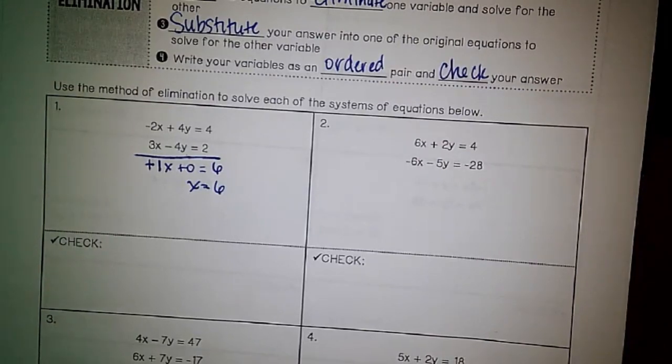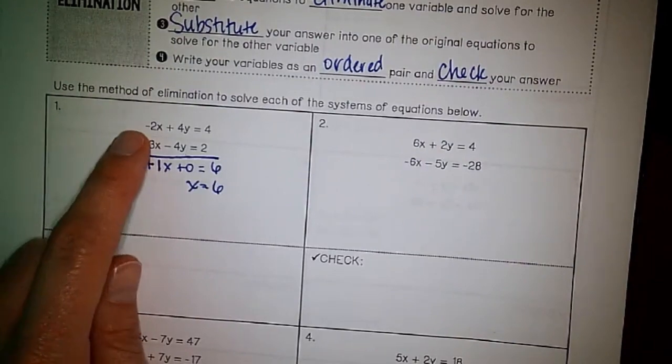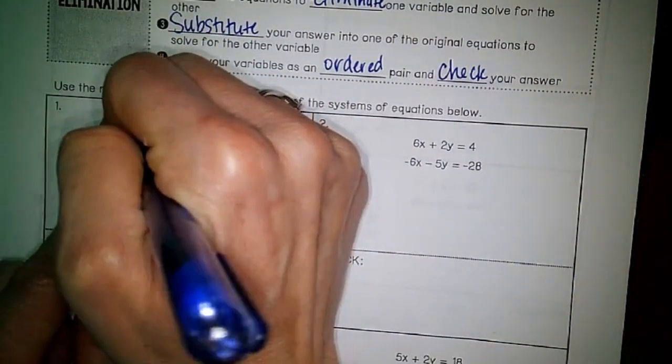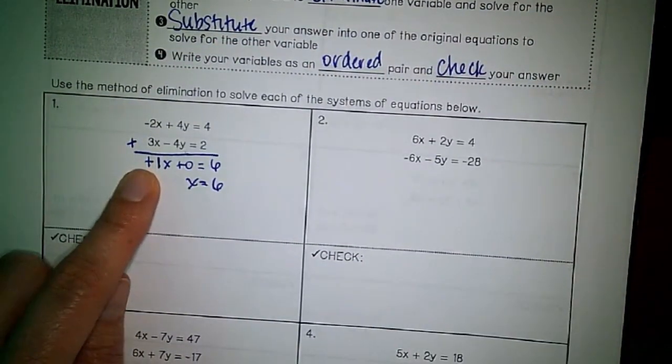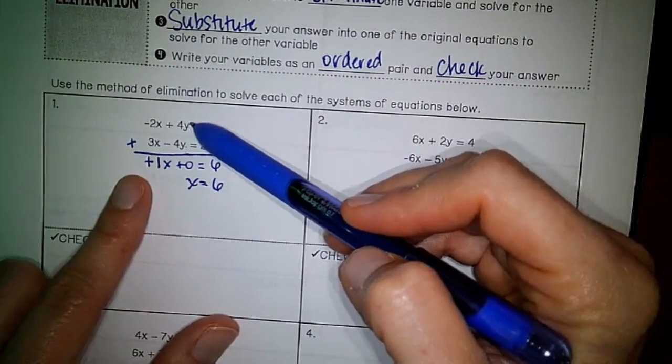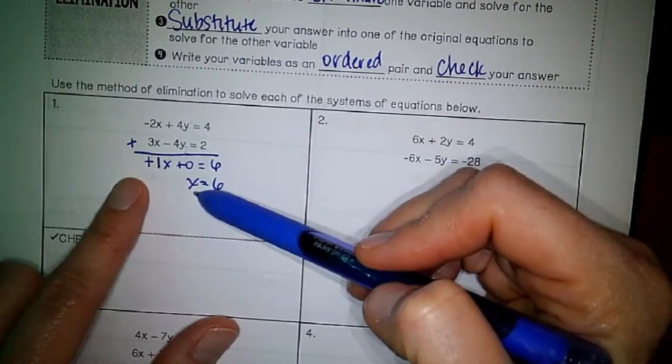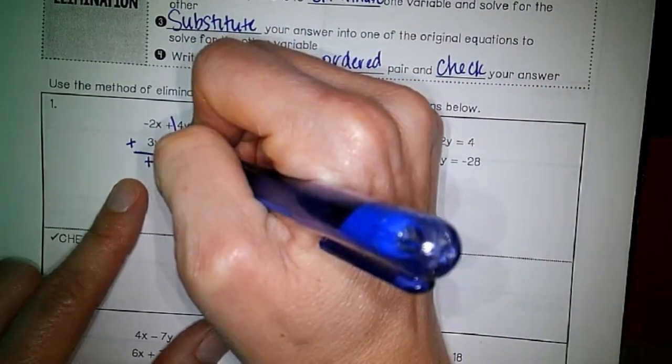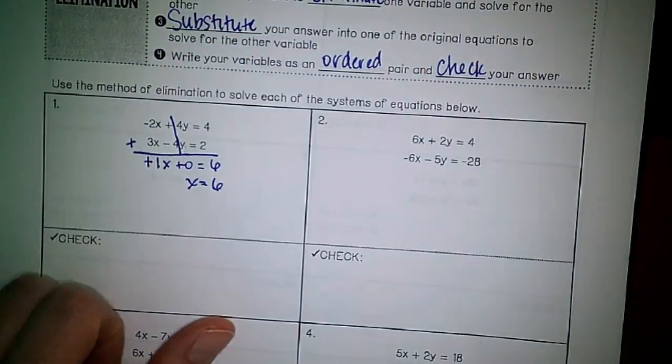All I did was add the first equation to the second equation. I could do that because the 4's are the same, because positive 4y minus 4y is 0. It gets rid of and eliminates your y's so that you can solve for your x. Then you take it and you plug it back in and solve for your y.